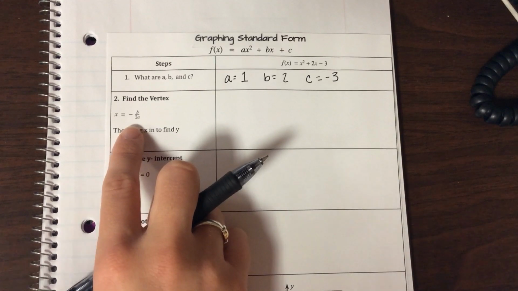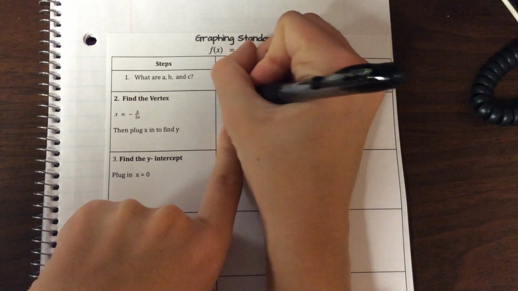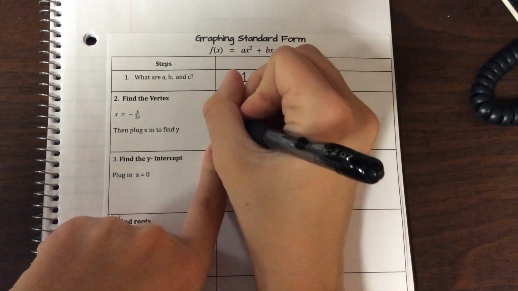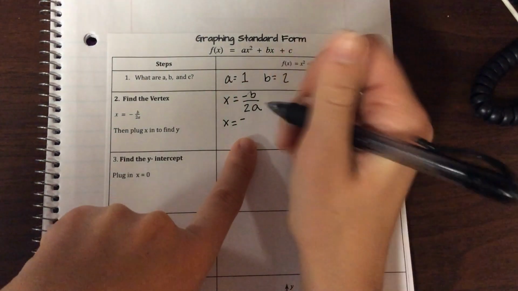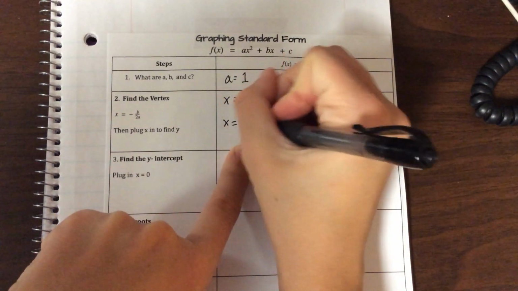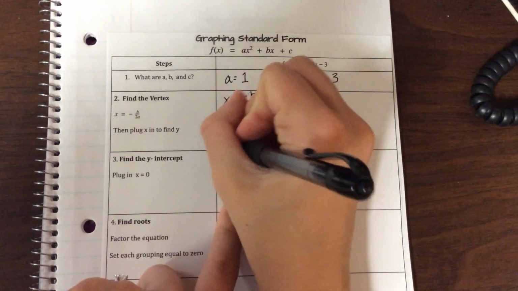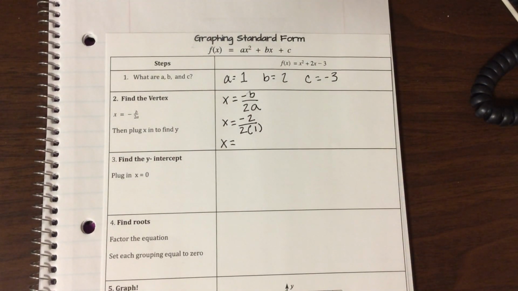Just FYI. So we are going to take this equation, rewrite it, and plug in what we know. So our B value is 2, and then our A value is 1. And then from there, you're just going to simplify.